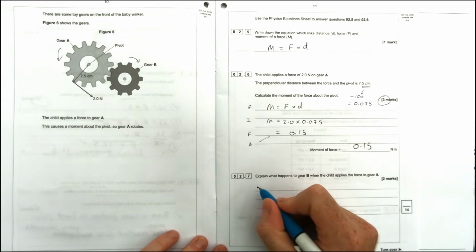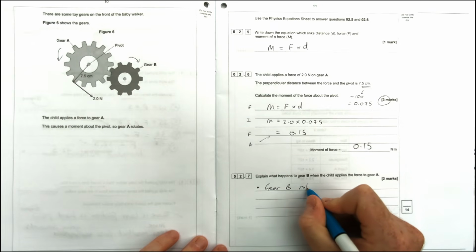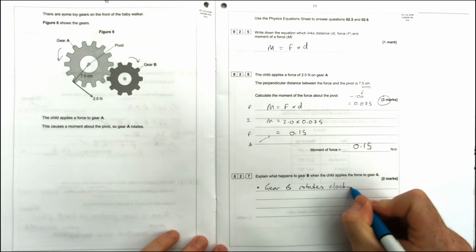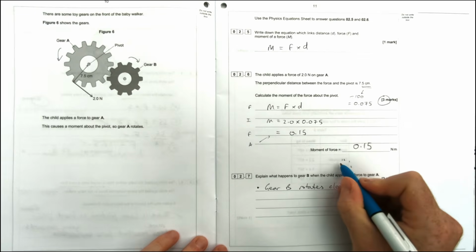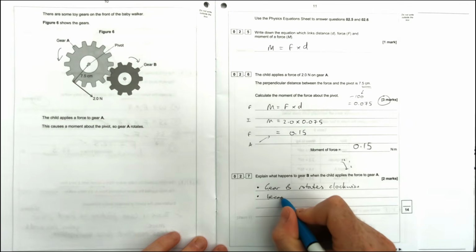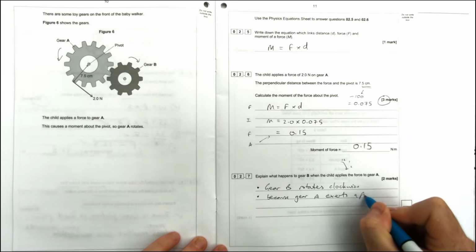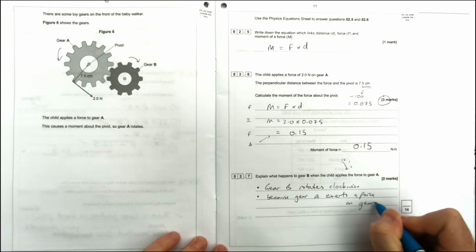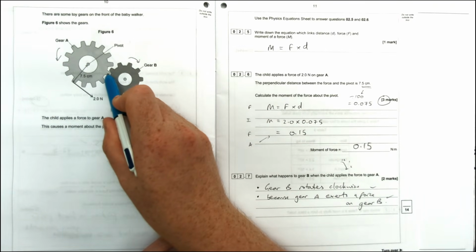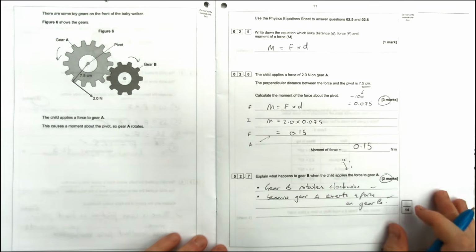So let's have a look at what an answer would look like. We just say gear B rotates, you could say in the opposite direction, but you could say clockwise, which is a bit better. So that means it goes sort of 12, 1, 2 in that direction. And the reason that happens is because gear A exerts a force, or you could say exerts a moment, on gear B, which I know seems like an obvious point. Sometimes answers are obvious because it's touching it, it exerts a force this way round. So therefore this exerts a force here. So therefore this moves this direction. So that's all we need to say for our 2 marks.